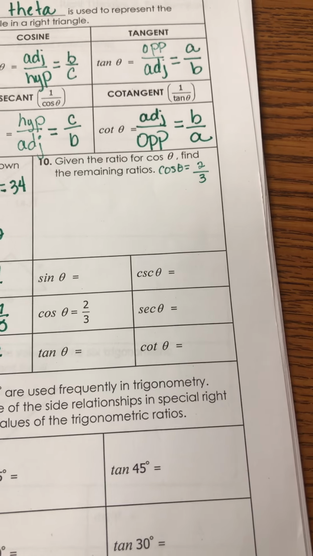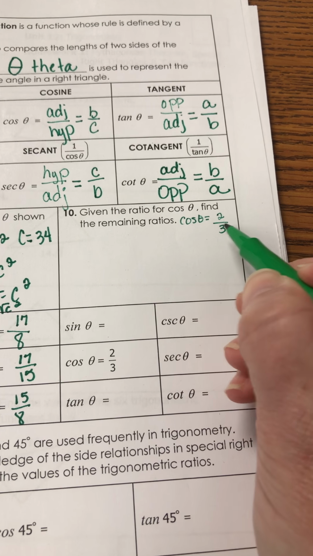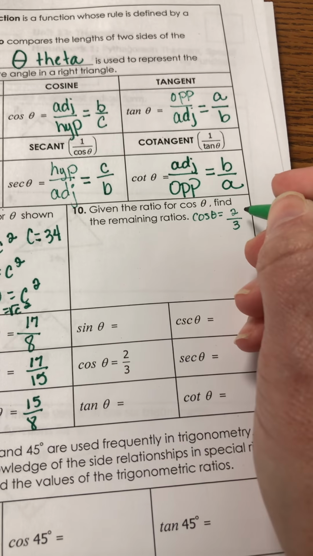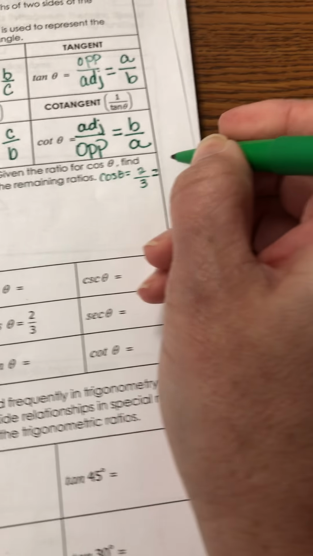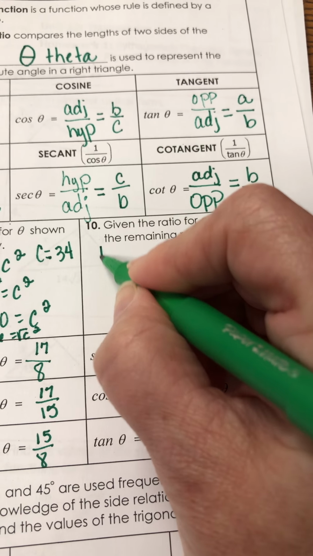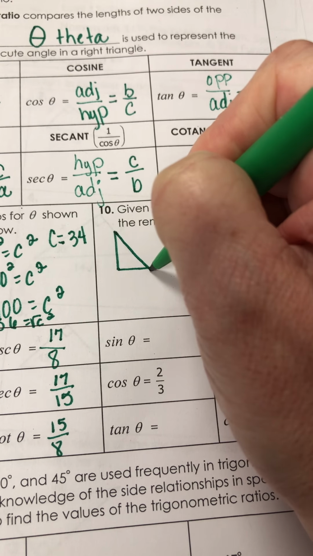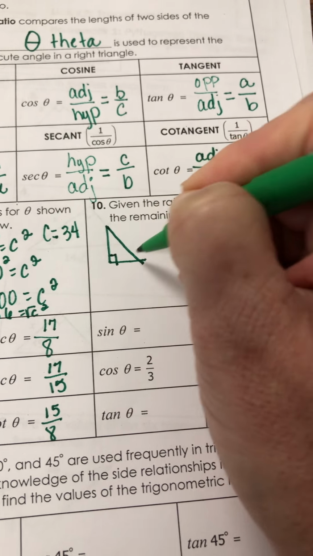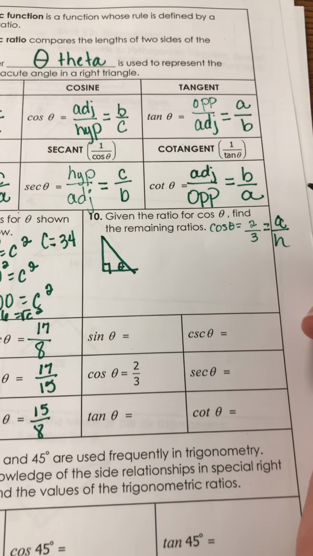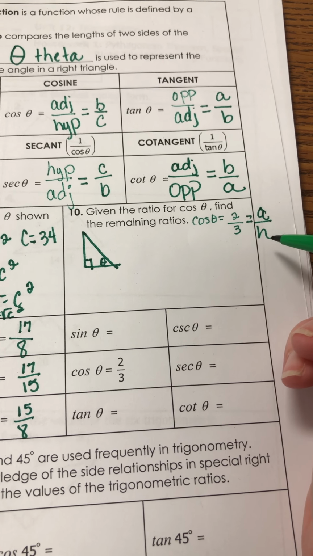All right, let's look at number 10. Given the ratio for the cosine of theta, find the remaining ratios. So I'm giving you the cosine of theta is 2/3. I know that cosine is adjacent over hypotenuse. All right, so I'm going to make myself a little triangle now. It needs to be a right triangle because we're doing right triangle trig. So here's my right angle, and I'm going to let this equal theta. Okay, so I'm giving cosine of theta is 2/3. I know that cosine is adjacent over hypotenuse.